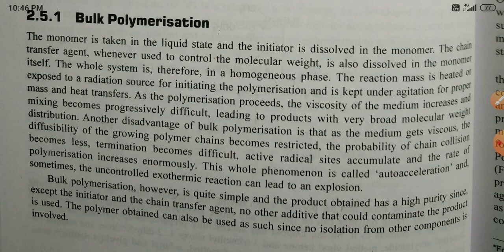Bulk polymerization, however, is quite simple, and the product obtained is of high purity since, except for the initiator and chain transfer agent, there are no other additives that could contaminate the product. The polymer obtained can also be used as such, since no isolation from other components is involved.